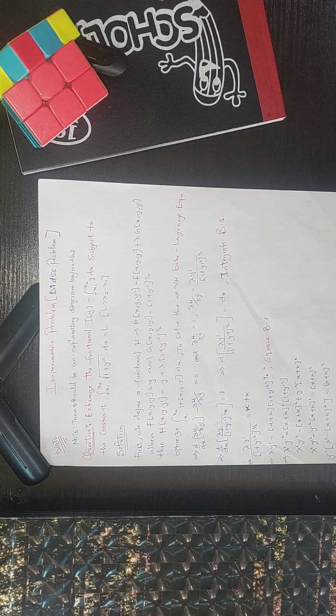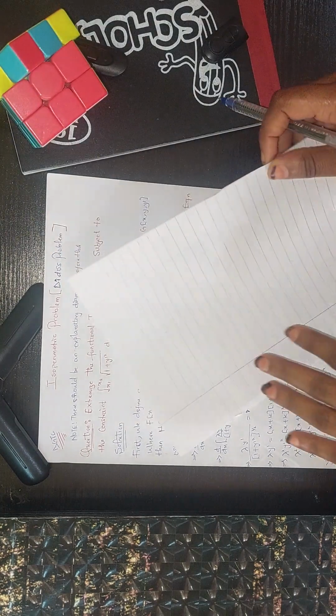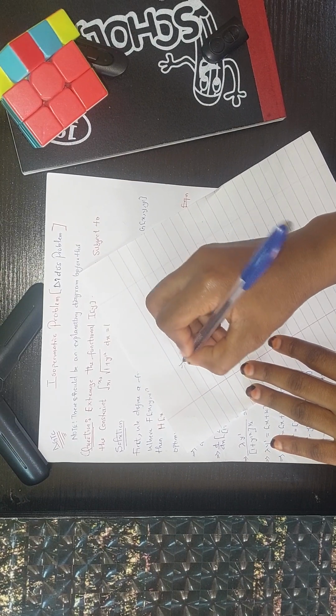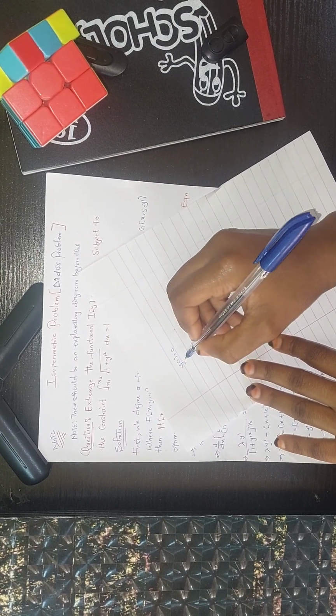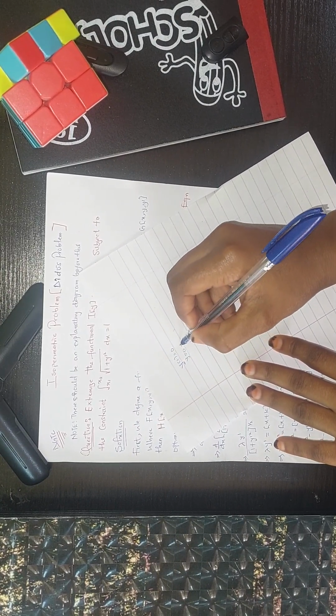So today we're working on the isoperimetric problem, which is the same thing as Dido's problem. Here, we've been solving problems using the Euler-Lagrange equation, and the problem is just a boundary value problem. When I say boundary value problem, what I mean is that you're given a question and then you have boundaries. Let's say y of 1 equals 0, which implies that your y equals 0 and your x equals 1.